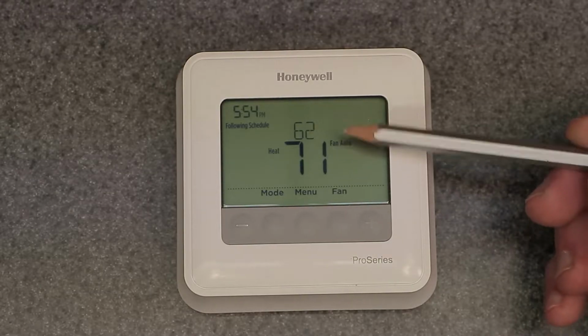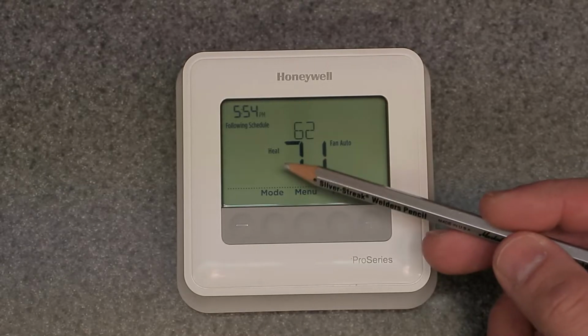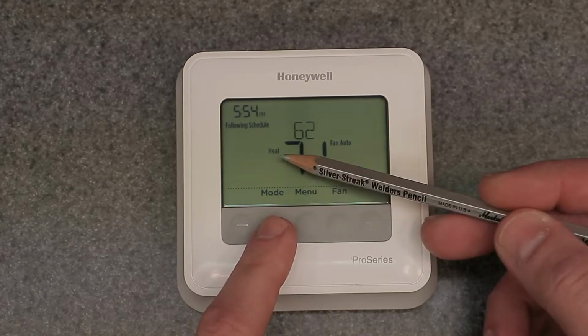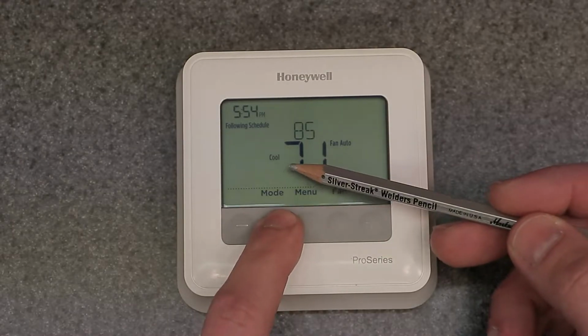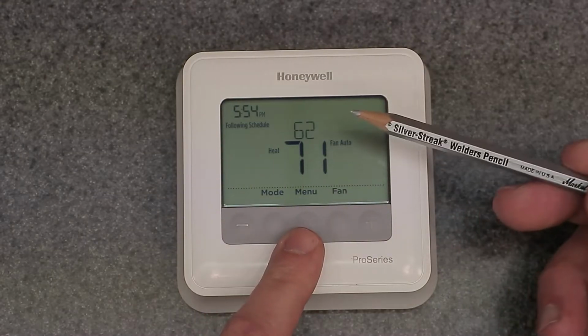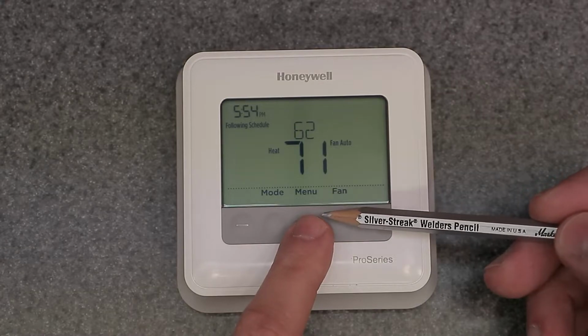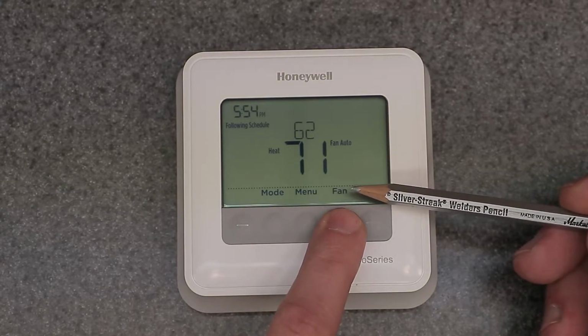2 different things. So over on the left-hand side here, we have the mode button. So you can cycle through that. Heat, cool, and off. Very simple. You have your menu button. We'll get into that in just a second.